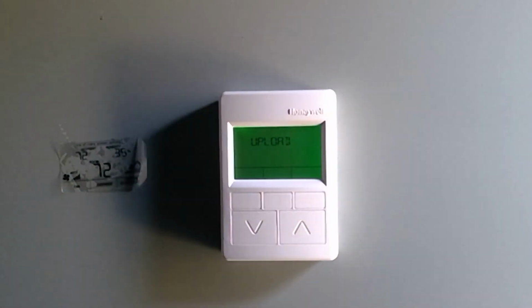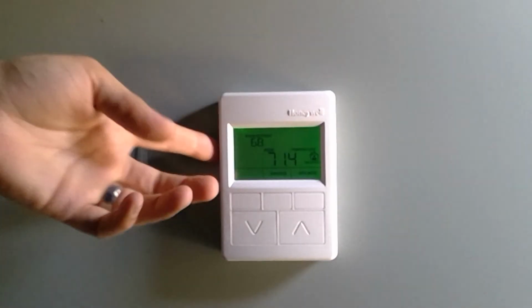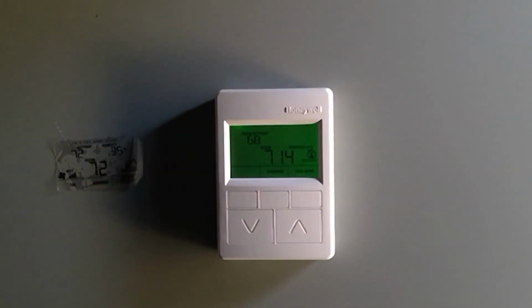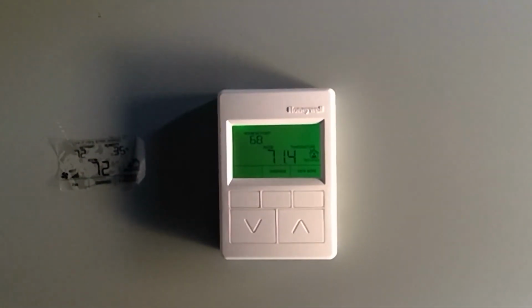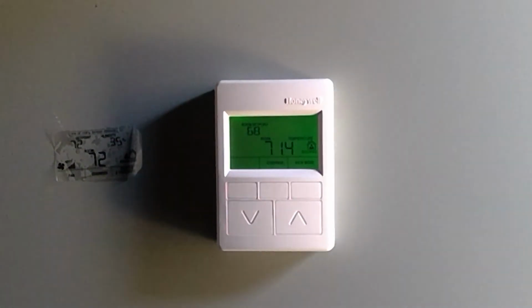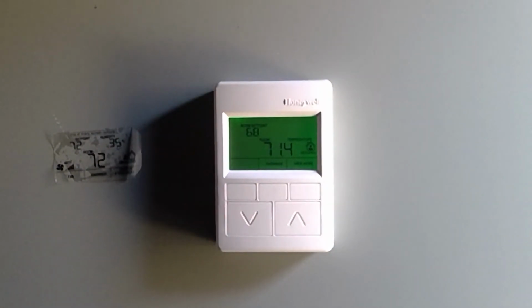Okay. See, it says upload. That means it's uploading from there into the controller. Excellent. And every time it can change. And then in 30 seconds, it just goes back. All right. It's pretty simple. Wanna turn it off then?